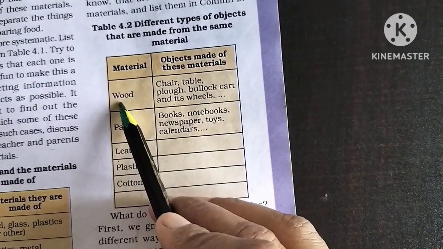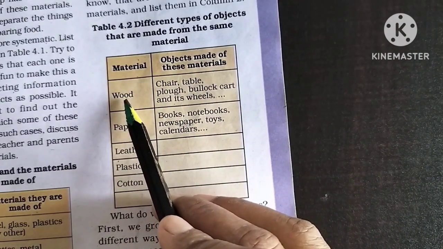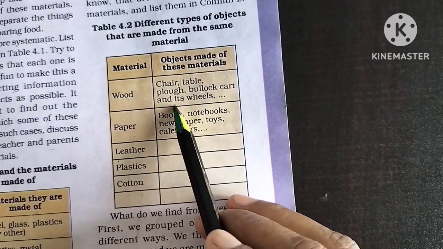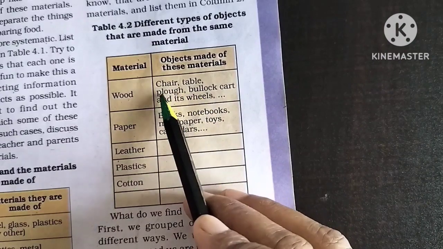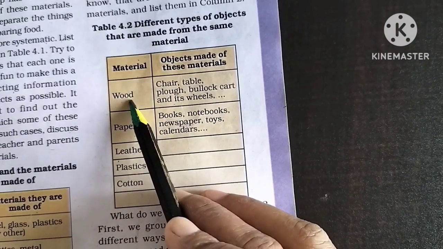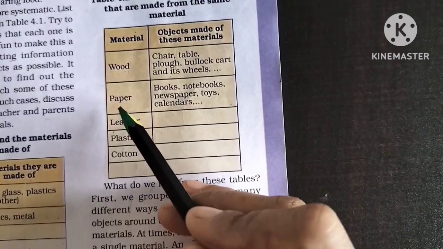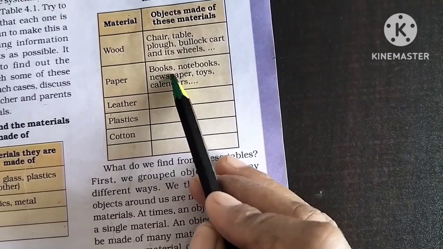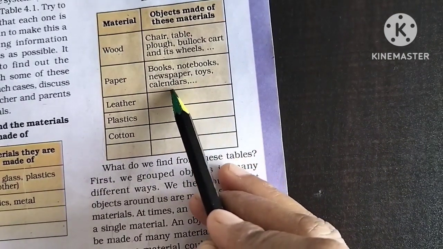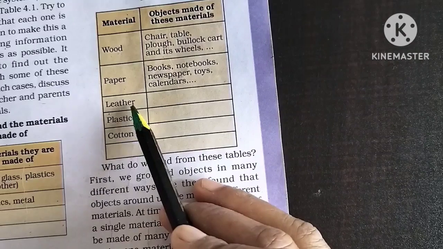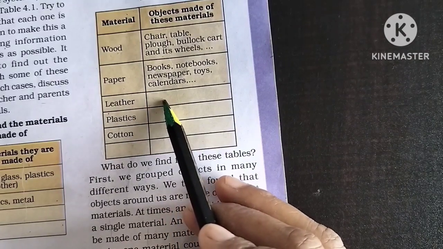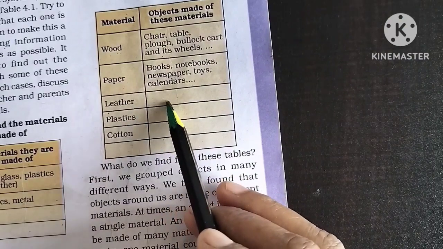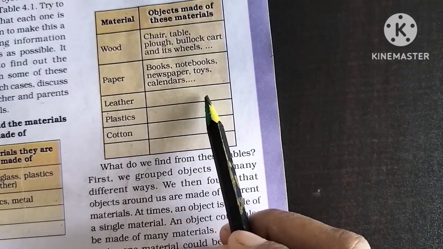So this wood is a material. By using this wood, we make a chair, table, plugs, block carts, and their wheels. All are made up of wood. The second one is paper. By using paper, which objects are made here? Books, notebooks, newspaper, toys, calendars. Likewise, by using leather, we make a belt, shoes, purse, chappals.